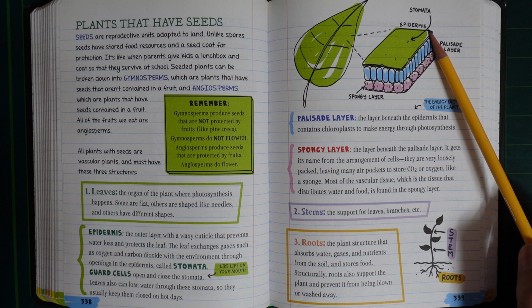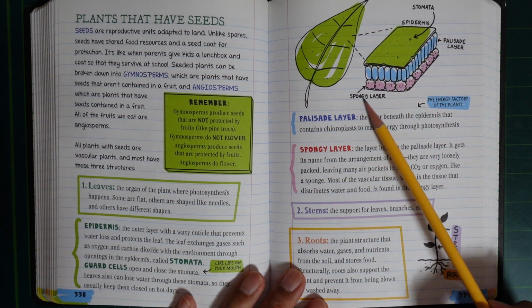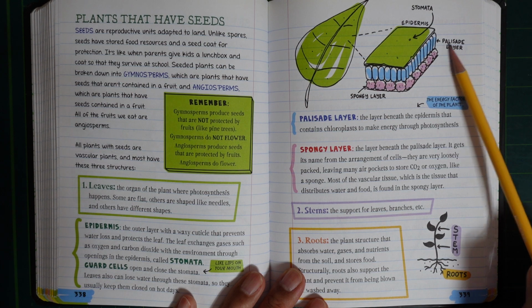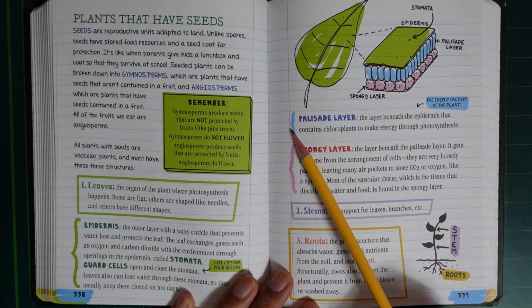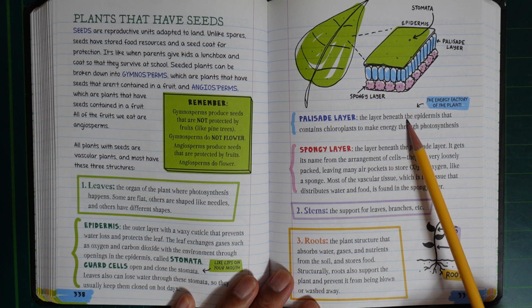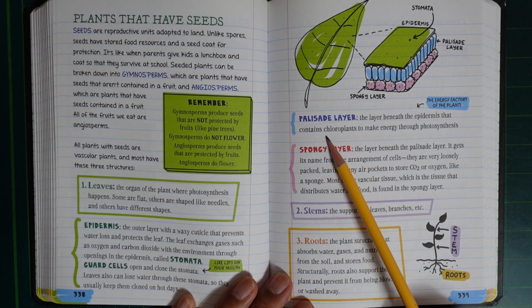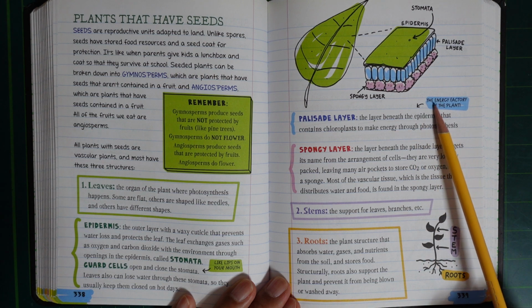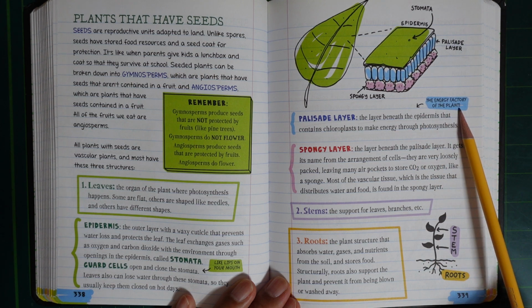Stomata, epidermis, sponge layer, palisade layer. Palisade layer: the layer beneath the epidermis that contains chloroplasts to make energy through photosynthesis, the energy factory of the plant.